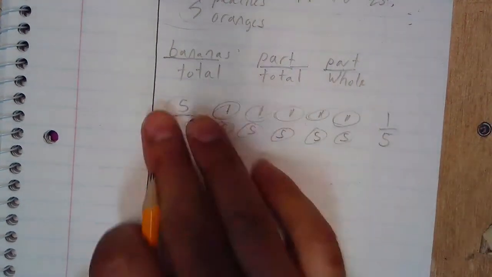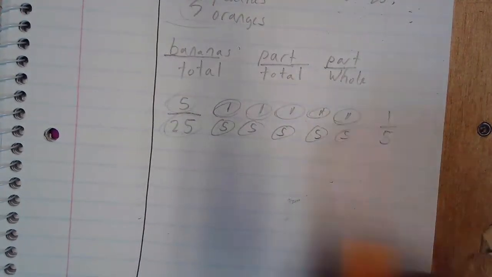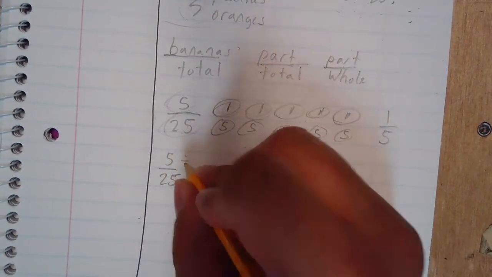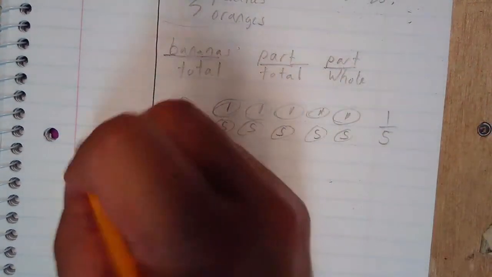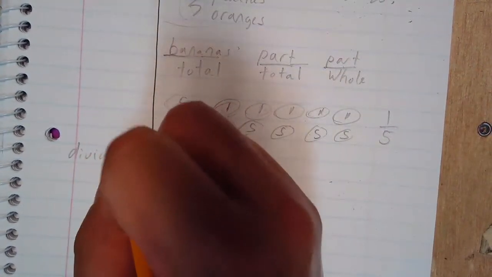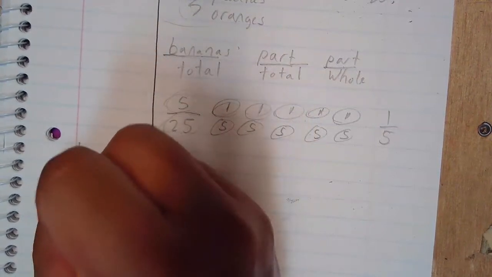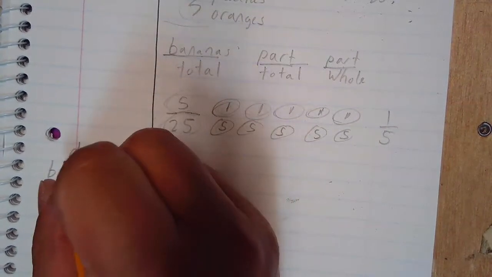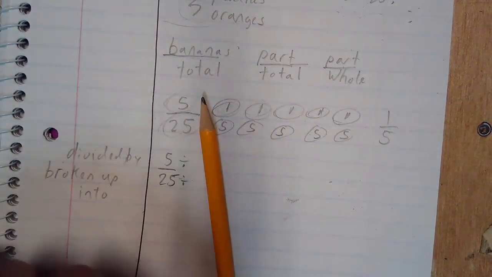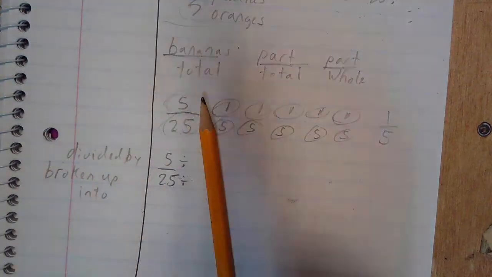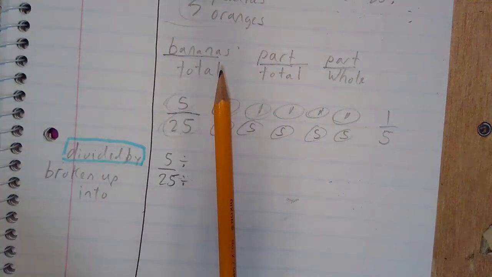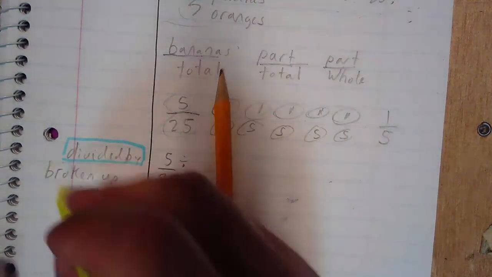Okay? Do you see what happened here? You just play with it. Now, of course, if you know your times tables, you probably already saw this. Divided, broken up into... You know what? I'm going to write this down. I keep saying divided by, broken up into... I'm just going to put a box around it. Divided by, broken up into... Because really, that's what I'm doing.